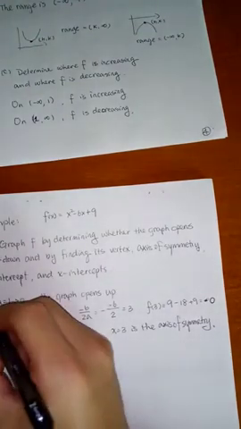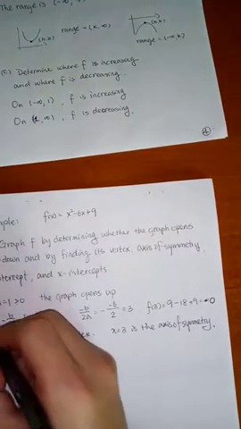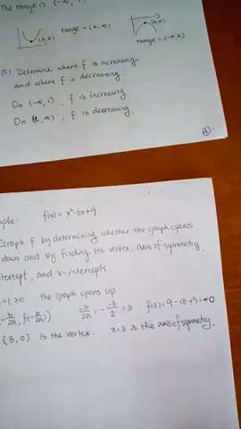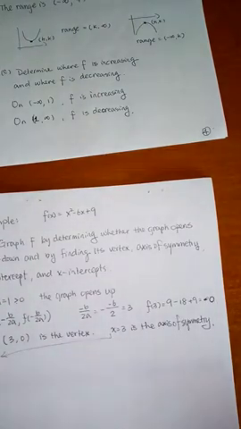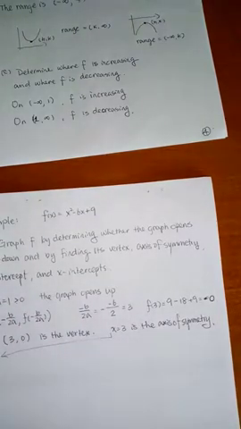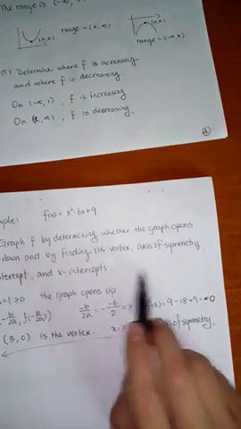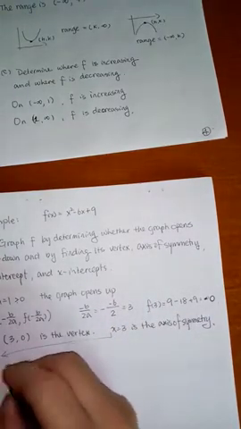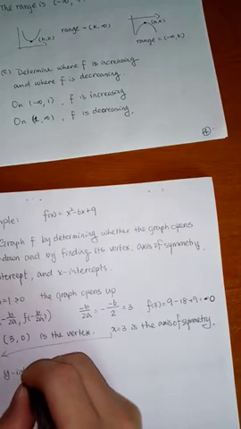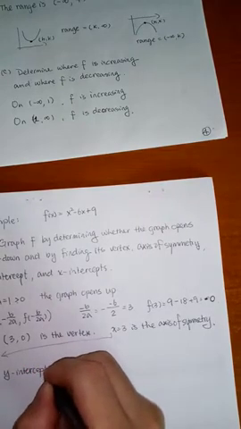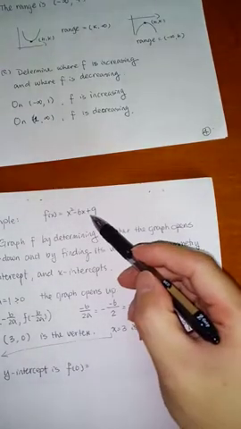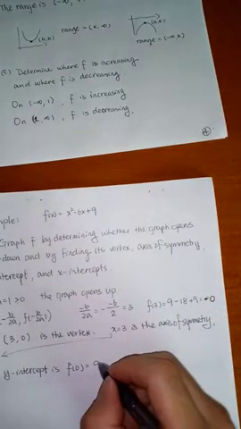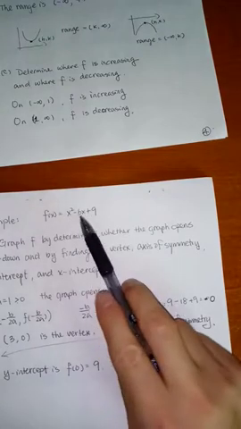Okay, so let's move it here. The axis of symmetry is x equal to 3. And for the y-intercept, f of 0 is 9. You let x be 0, so it's (0, 9).